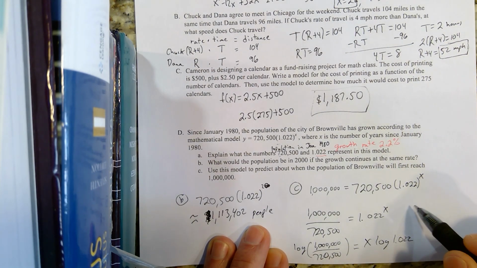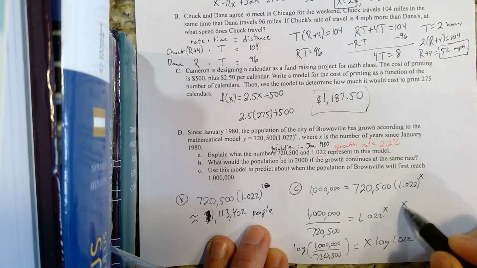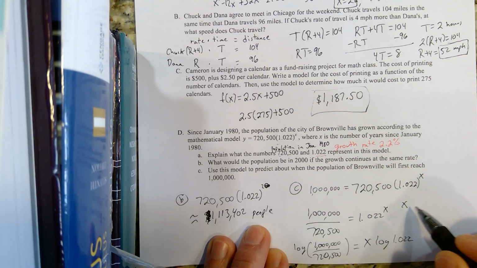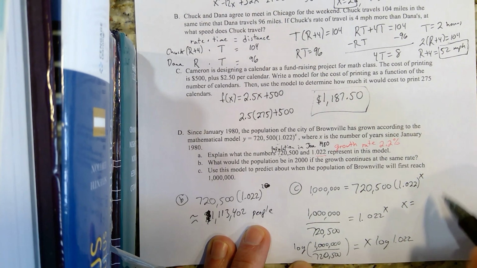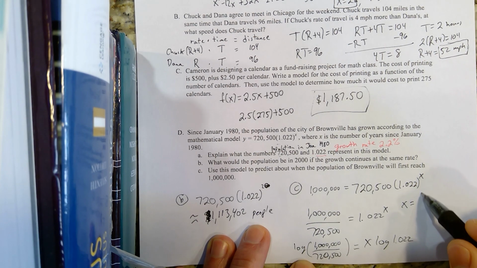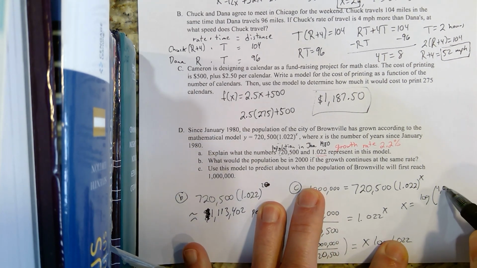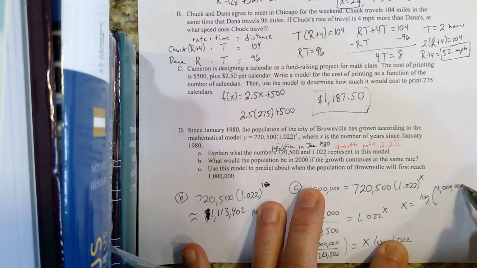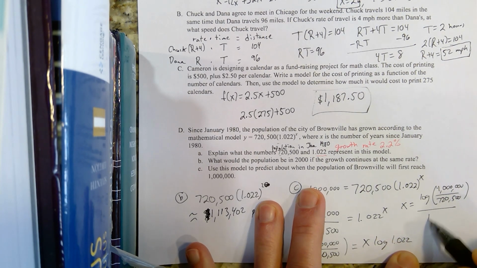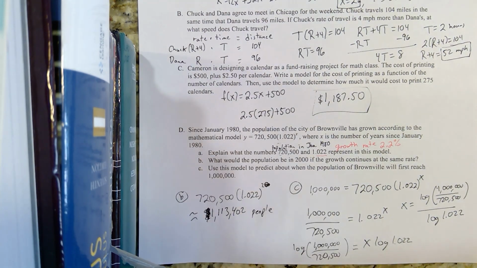So we get an answer that X, meaning years after 1980, will be equal to the log of 1 million over 720,500 divided by the log of 1.022.